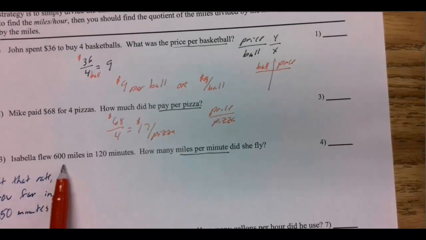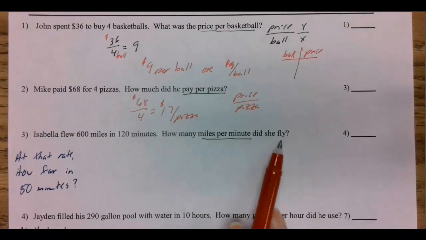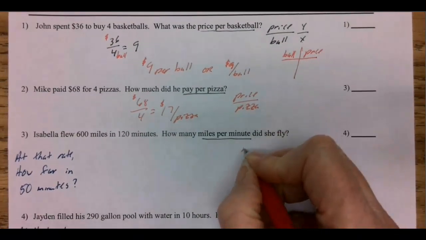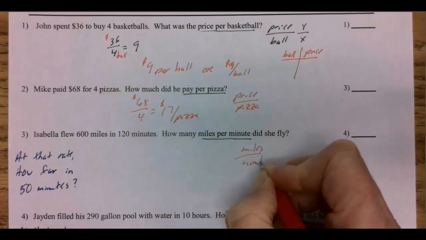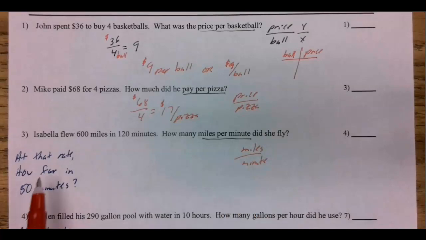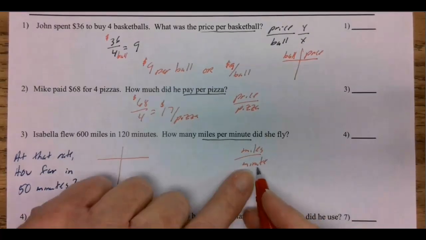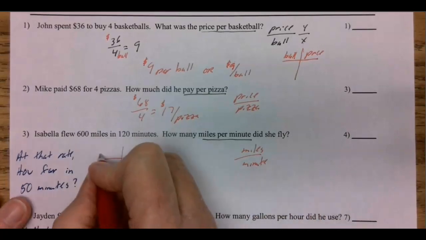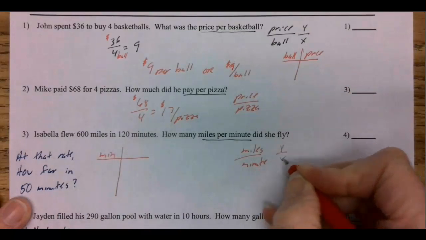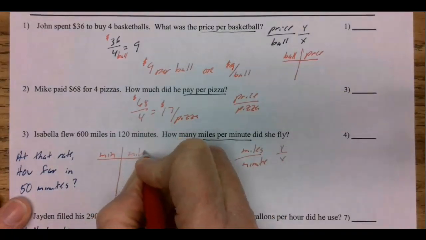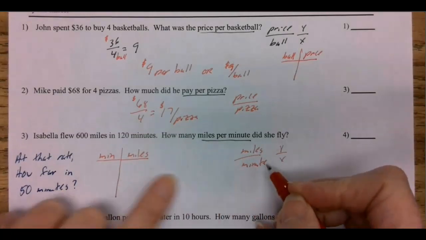Okay, Isabella flew 600 miles in 120 minutes. How many miles per minute did she fly? So it's going to be miles per minute. Now remember, and this might come into play later when we answer a question, if I were to write that as a table, minute is going to be my x value because it's always y over x, and miles is my y value. Okay, we're going to use that in just a bit. But let's find out this unit rate first.